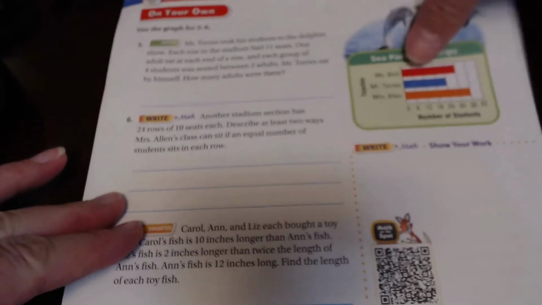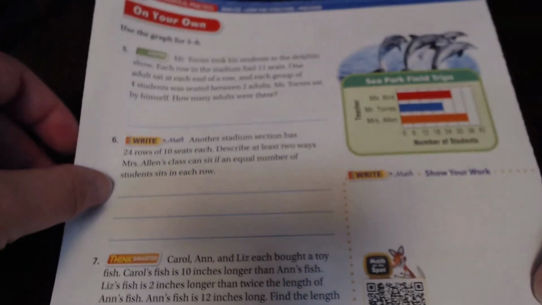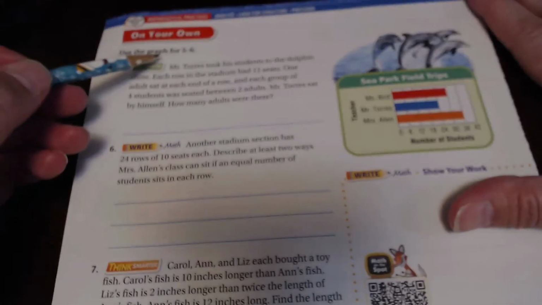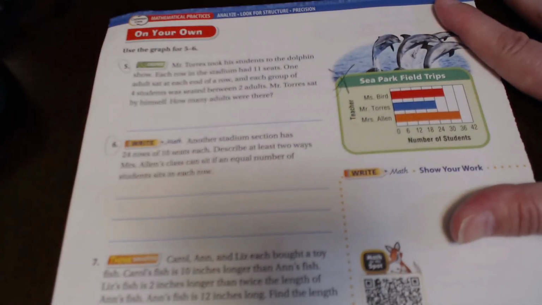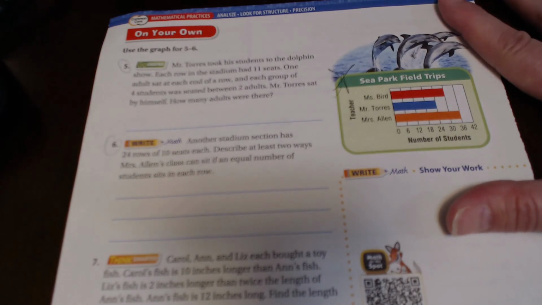All right, now we're going to turn the page. And you are on your own. Whoops, I didn't turn the page. On your own. So, if you read the instructions before I let you go, it says use the graph for 5 and 6. So that means 5 and 6 need to use this graph right here to help them solve it.